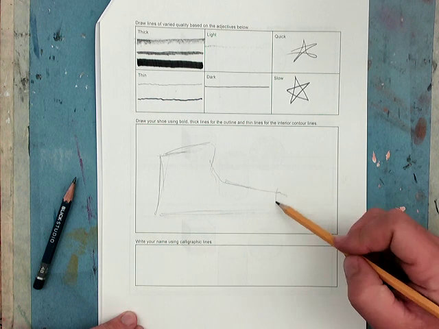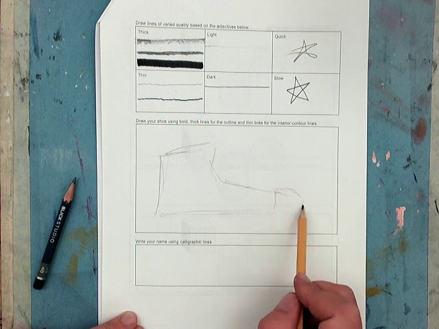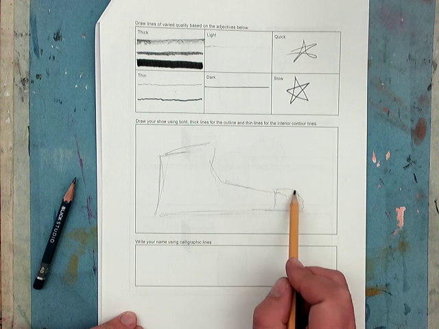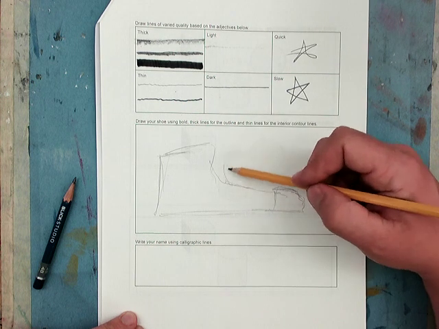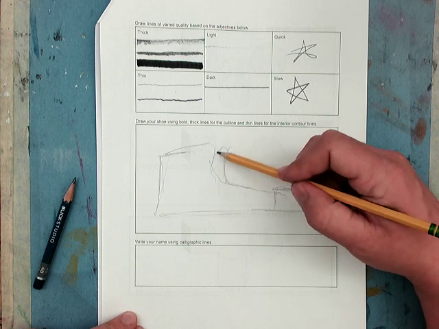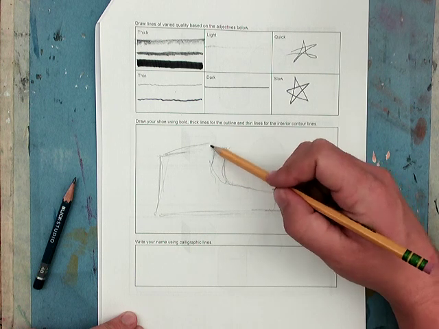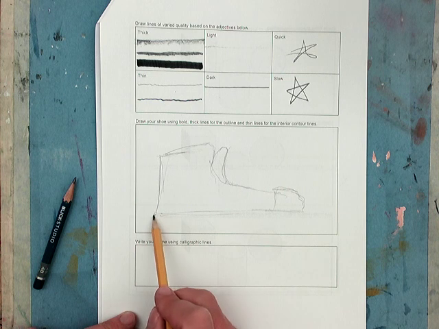I think it's a little easier to do this if I kind of have a sketch to start. It's a little easier for me to be confident and know where my outlines are going to be as opposed to my interior contours.